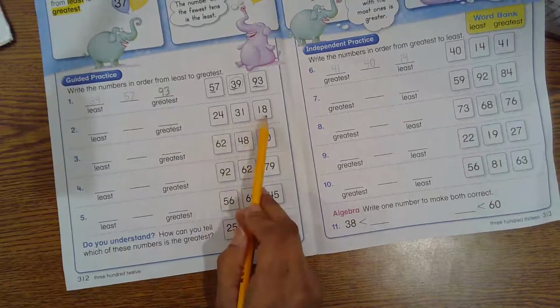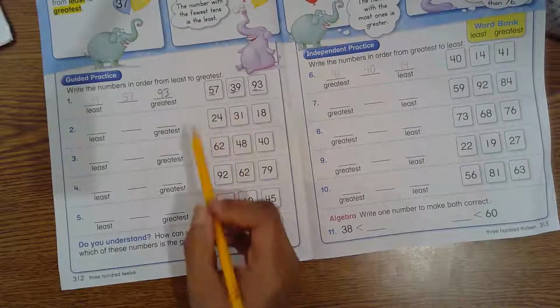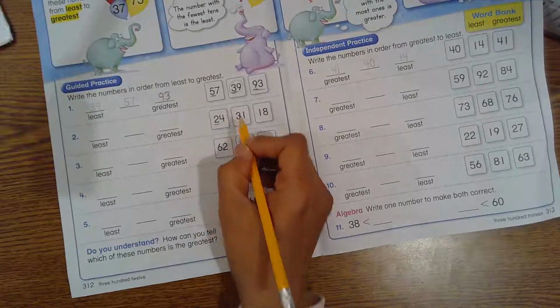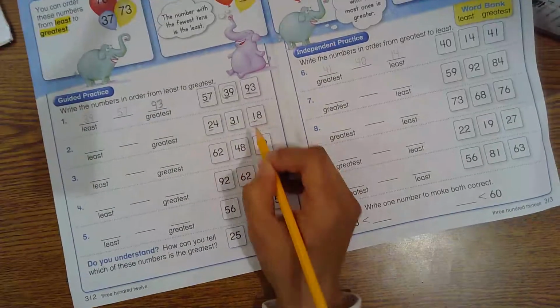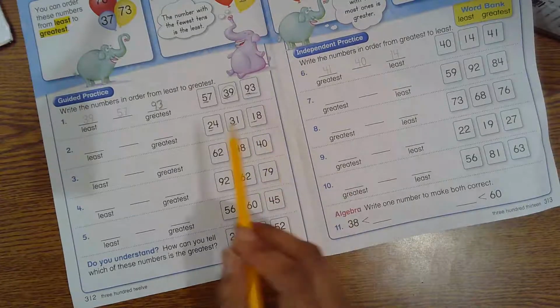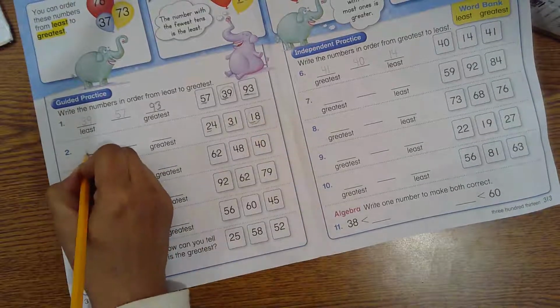So the 3 numbers, I have 24, I have 31, I have 18. I'm looking for the tens, so I have 2 tens, I have 3 tens, and I have 1 ten. So this is the digit I'm looking for, the tens. So the least means the smallest. So this is my least, 18.